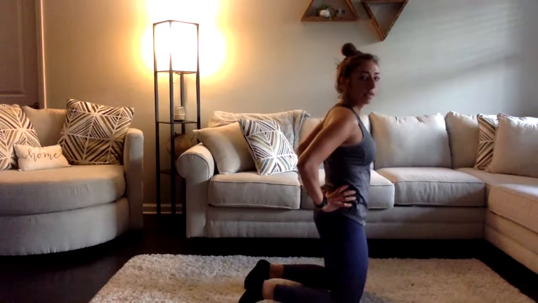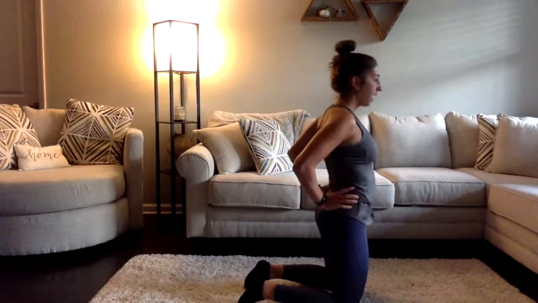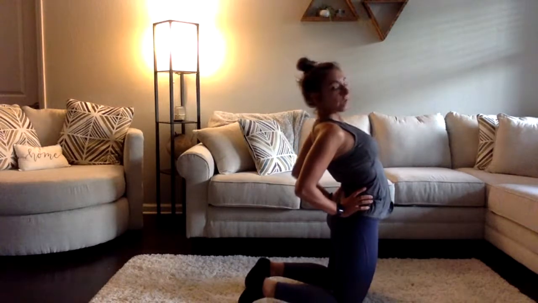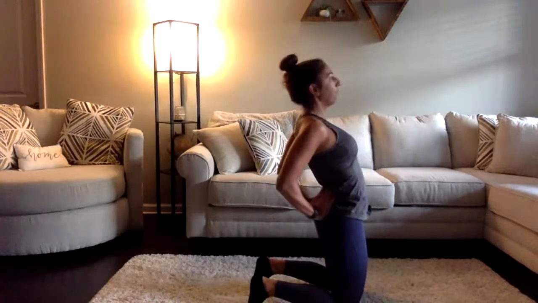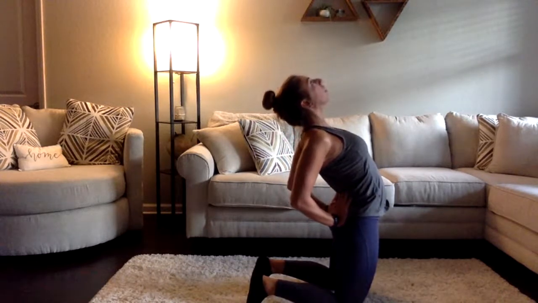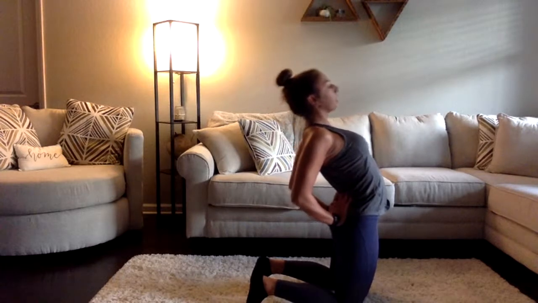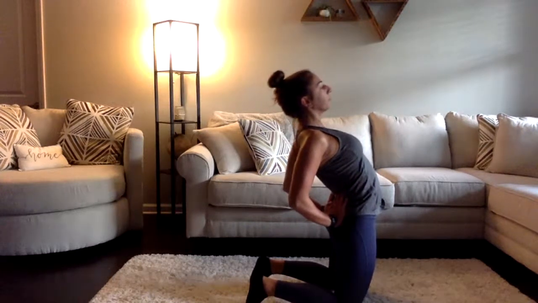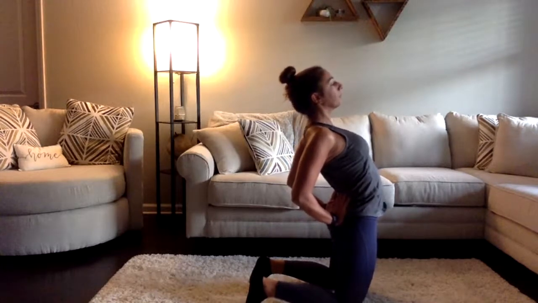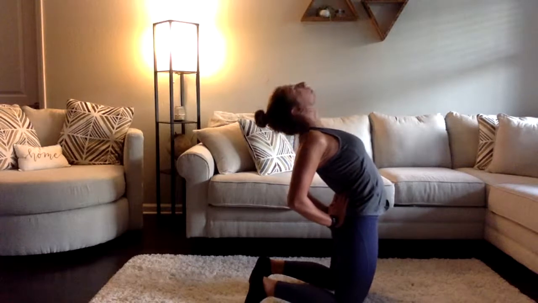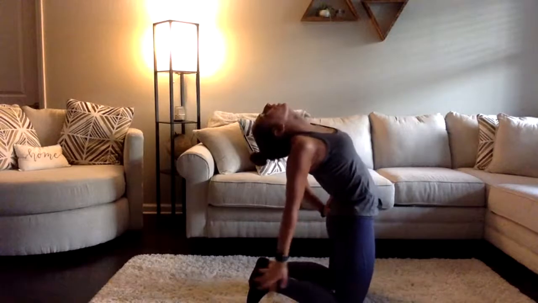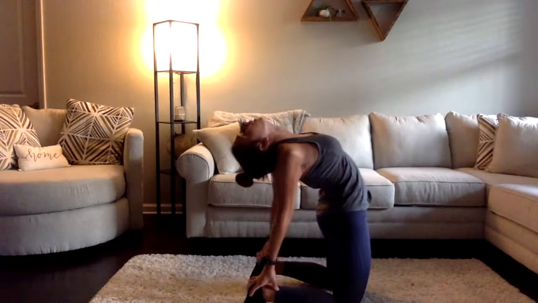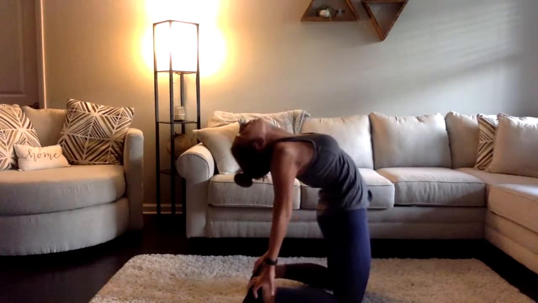See if you can stand up tall on those knees. And start to push your hips forward as you lean your upper body back. Keep your hands where they are for right now. Pushing the hips forward, leaning the shoulders back. If you'd like to, you can reach for your heels now, but you don't have to. Just keep those hips forward.